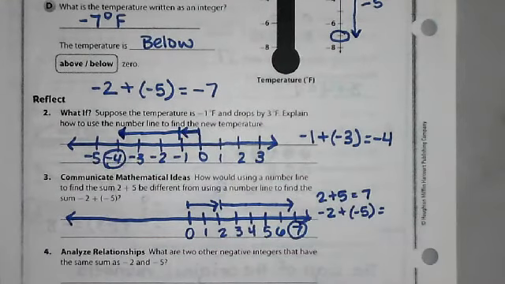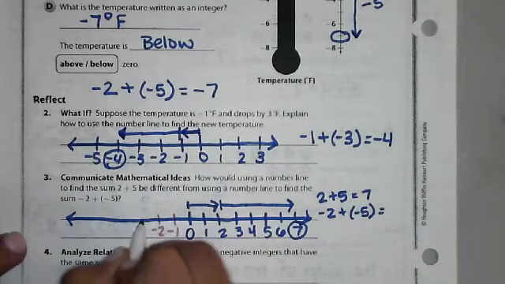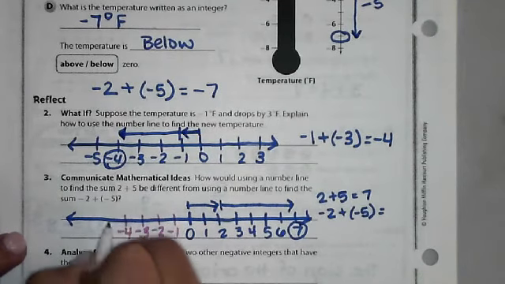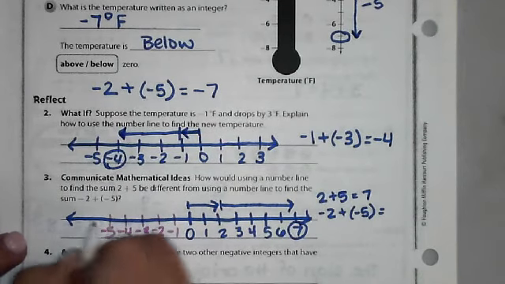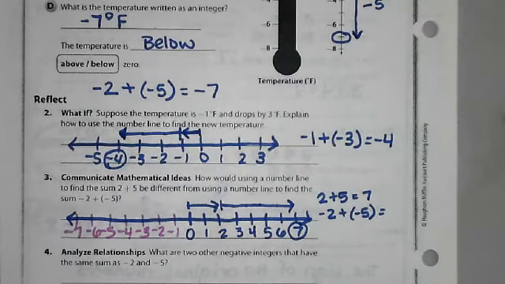So how is that going to be different from -2 plus -5? How does that look different than -2 plus -5? Jacob? Okay, it's negatives and not positives. So that changes the directions of our arrows, because we're going to be going in the negative direction. And what does it do to our answer?